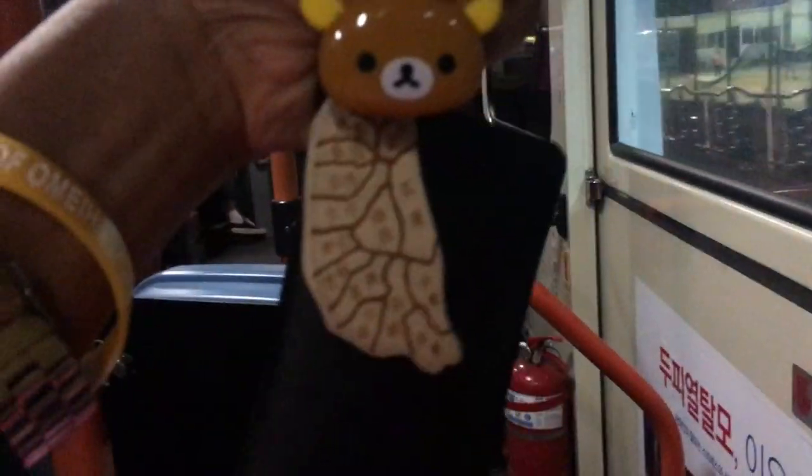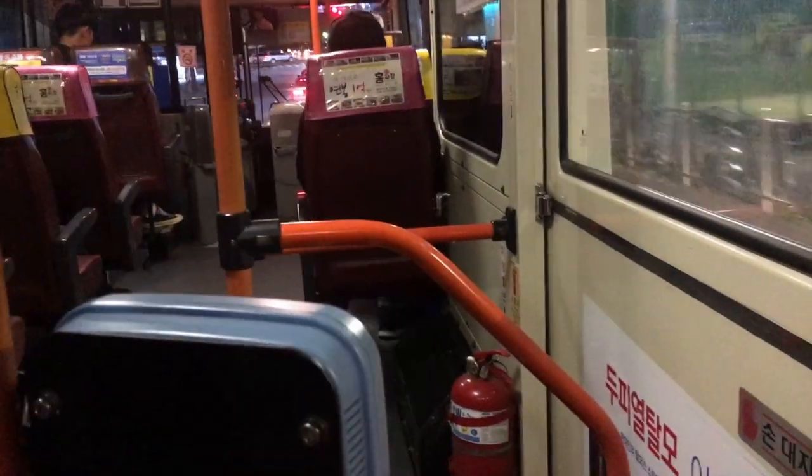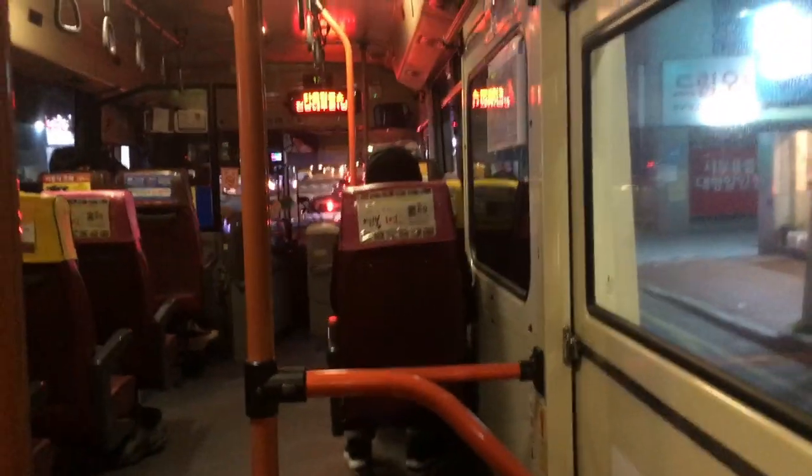It doubles as a keychain. So the next stop is... press this bell to signal the driver. I want to get off at Chonnam National University East Gate. It's totally normal to stand. Since I'm getting up here, I'm going to tap my card on the device.